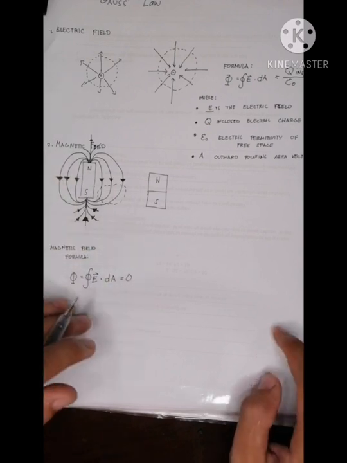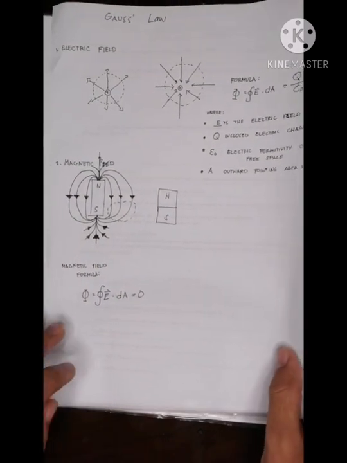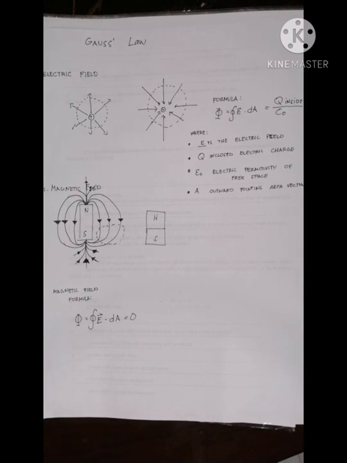So it is 0. Next, in Faraday's law, the changing of magnetic fields would produce electric fields or electromotive forces.